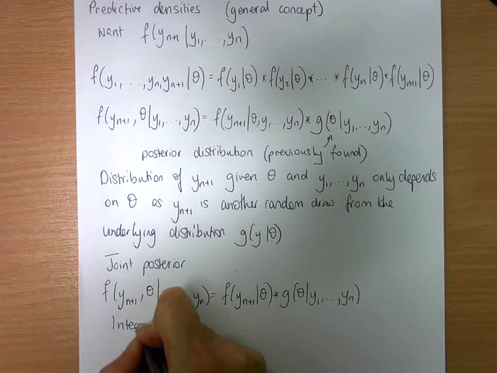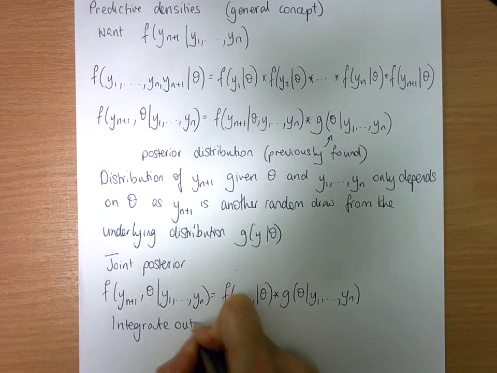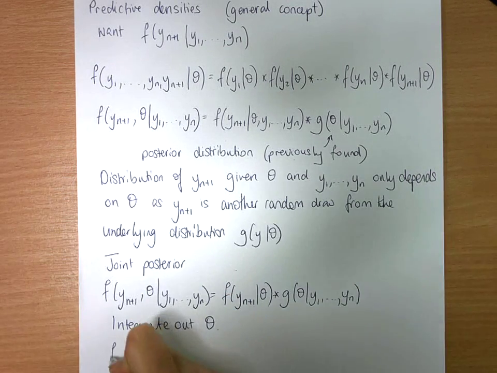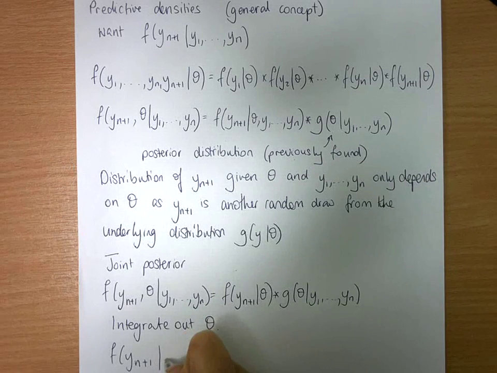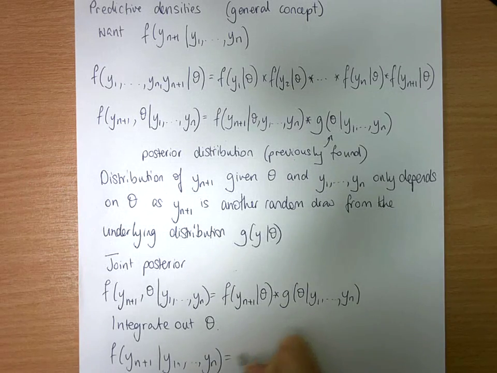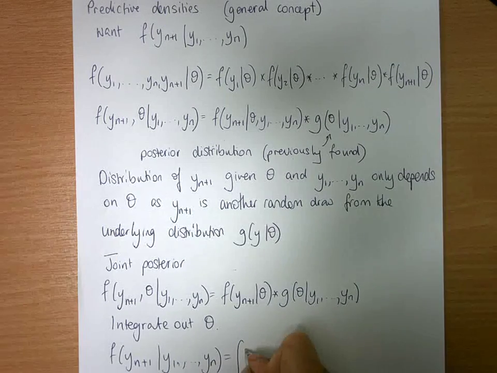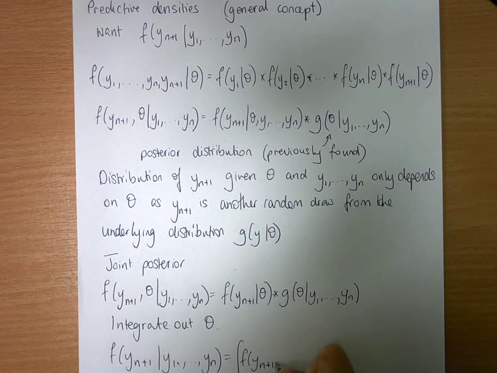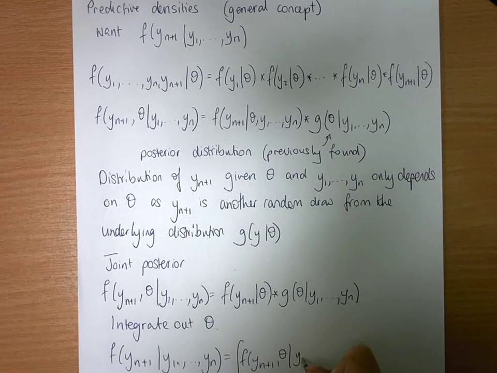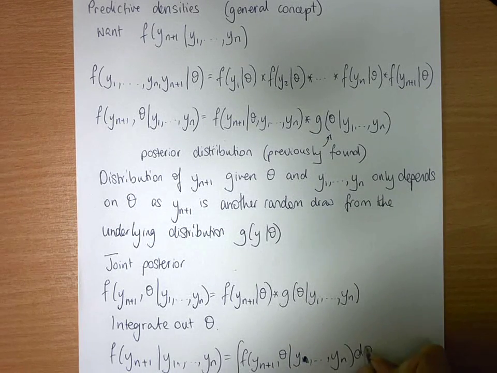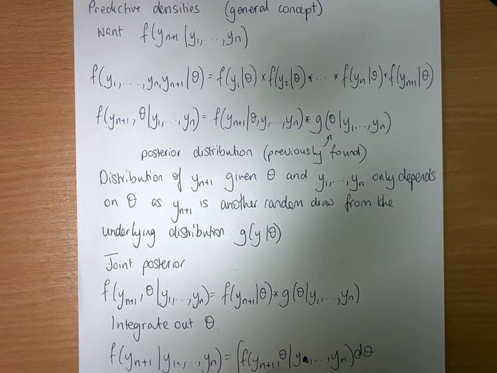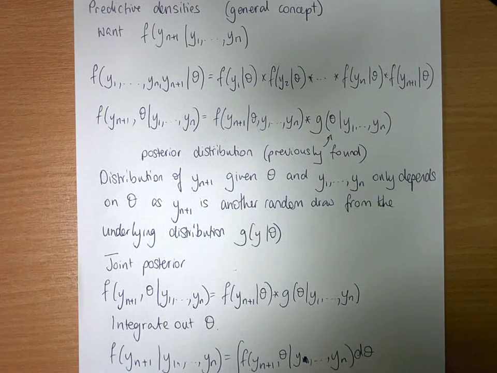And we integrate out the parameter theta. So f of y_{n+1} given our data is the integral over the relevant range of f of y_{n+1} and theta given y_1 up to y_n, d theta, which is the integral of f of y_{n+1} given our parameter times the posterior distribution of our parameter.